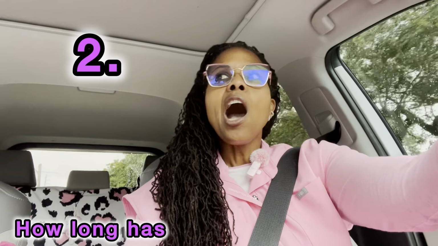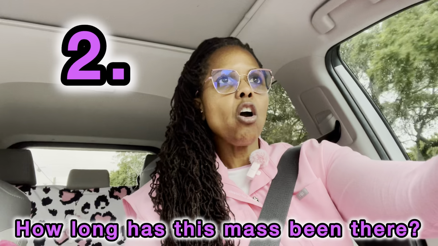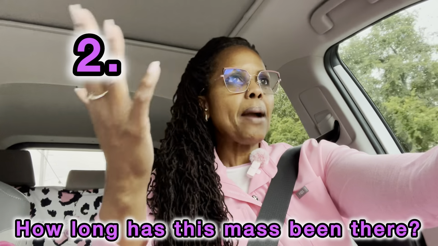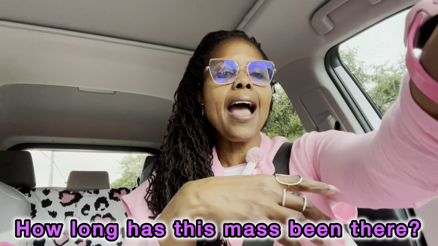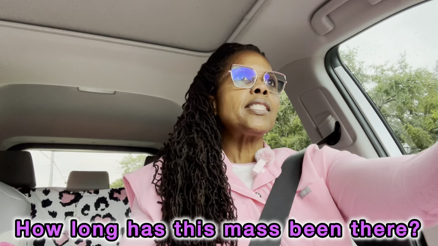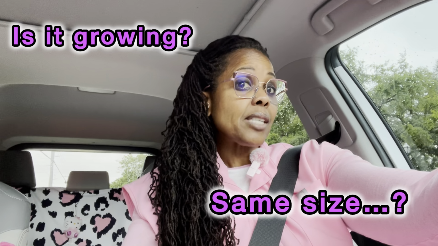Number two, how long has this mass been on your dog's, wherever, the mammary gland or the eye or the side of the chest? How long has this mass been there? Let's say you noticed it a year ago. Has it grown any? Is it basically the same size? What exactly does it look like now? We usually use calipers to measure the size of the lump so that we have an idea for our medical records what size that lump is. So if somebody else or the same vet is looking at the mass again a week from now, a month from now, is it getting any bigger?